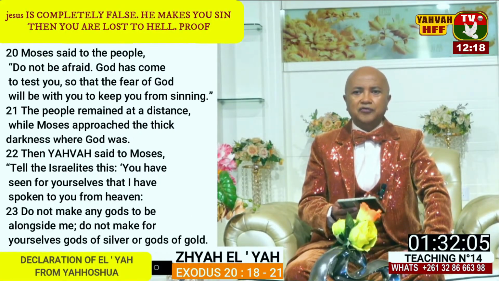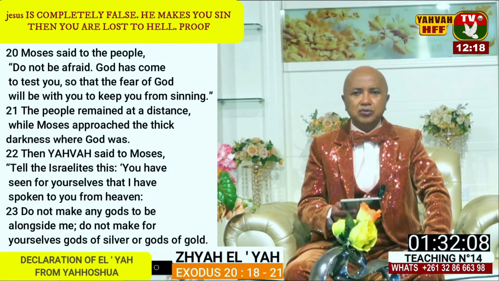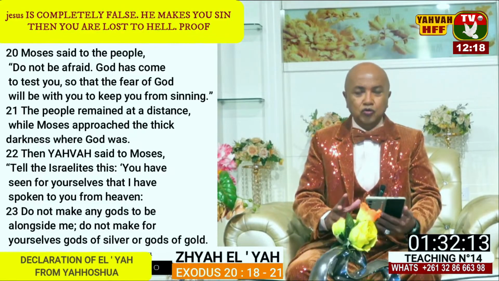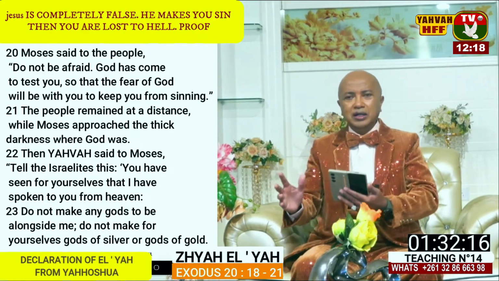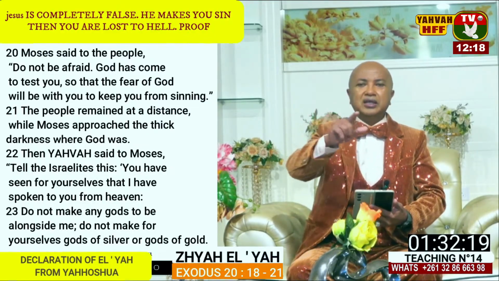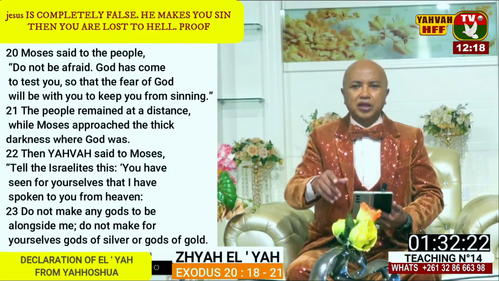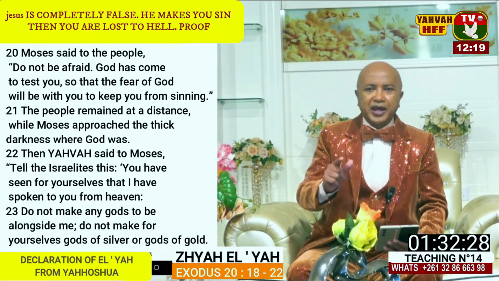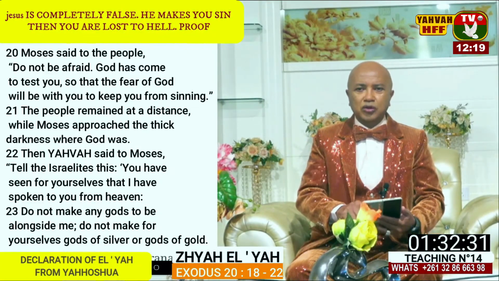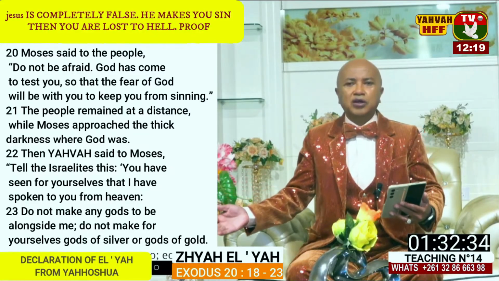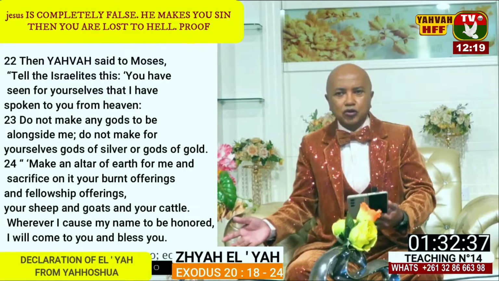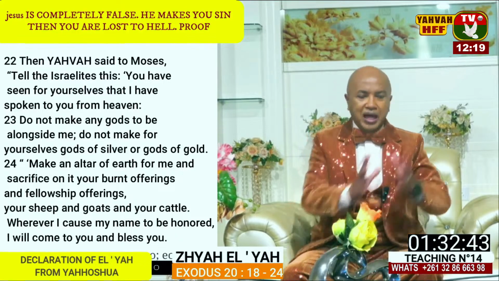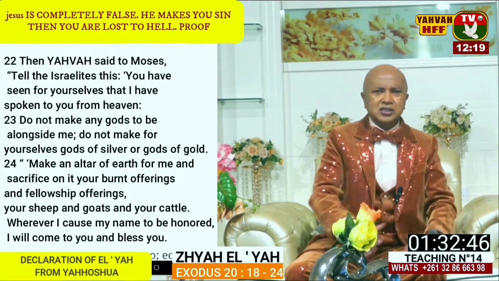Verse 21, and the people kept their places far off, but Moshe went near to the dark cloud where God was. So here, it was at that time that Moshe was separated away from the people, and Moshe went to the mountain, and he continued the word on the mountain. And YAHVAH said to Moshe, say to the children of Israel, you yourself have seen that my voice has come to you from heaven. And the law continues, gods of silver and gods of gold you were not to make for yourself. So you see, it kept continuing.